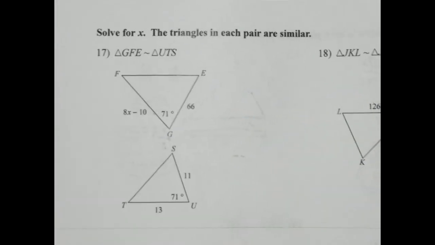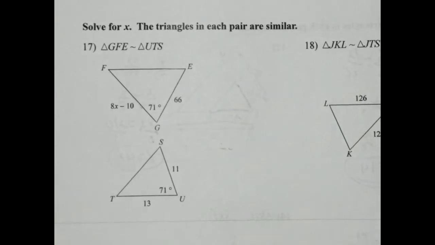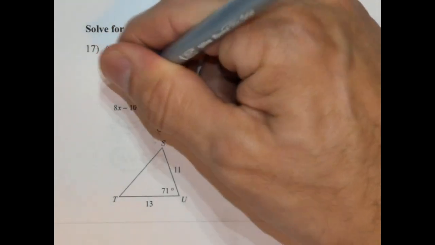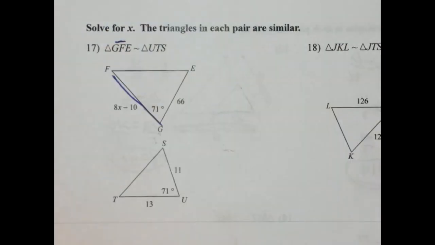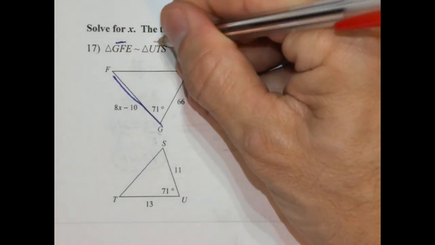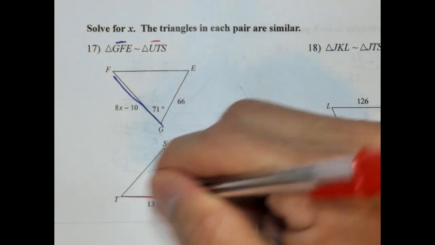Solve for x. Triangles in each pair are similar. All right. This is similar to what we just did. We're just solving for a variable. Okay. So the side we're looking for is up here. So FG are the first two letters. That means UT. So it's going to match up with that.